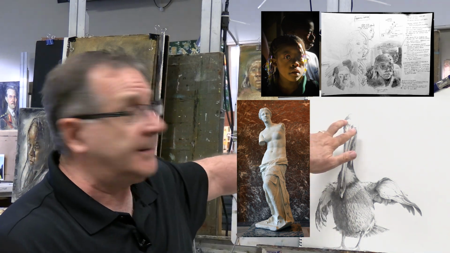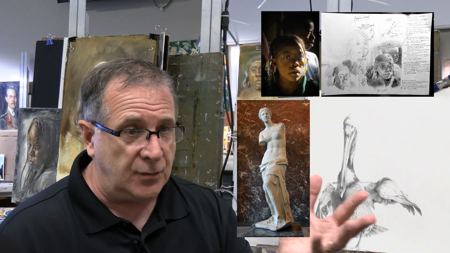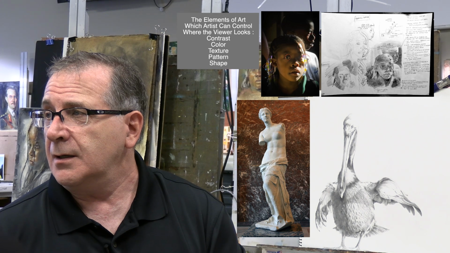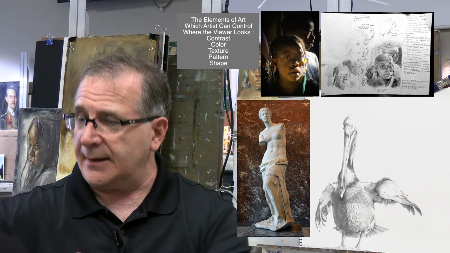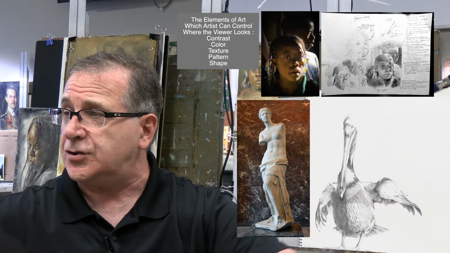Well, in painting, you can use contrast. That's black and white. You can use color, bright red, orange, blue, green. You can use texture, thick paint. You can repeat a shape and create pattern. And those are your tools that lay on your table. And the sum of the tools that you work or use and choose tell your story.